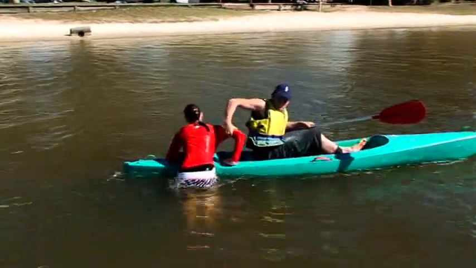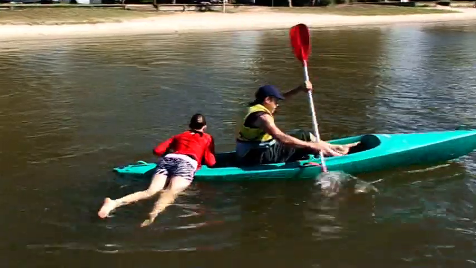This form of rescue should only be undertaken by those experienced and licensed to use the particular watercraft available.